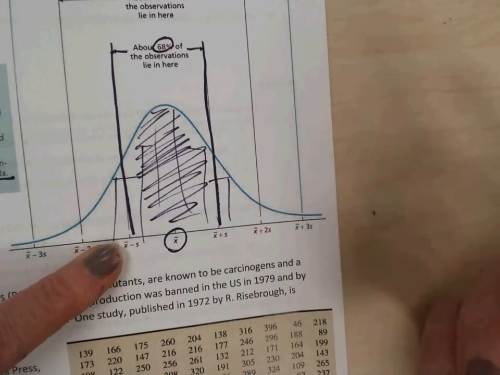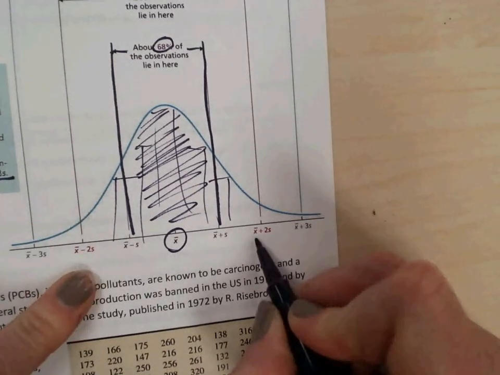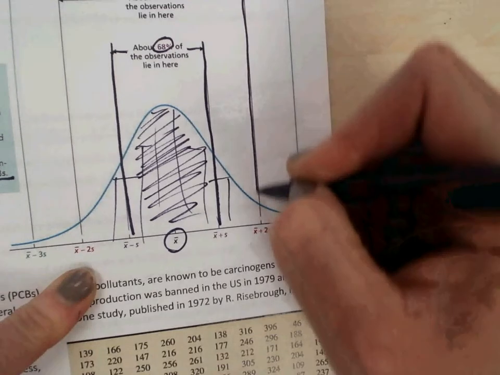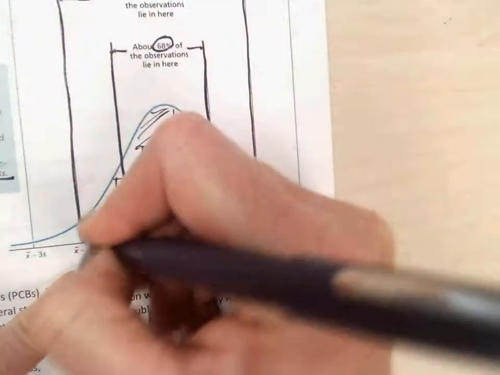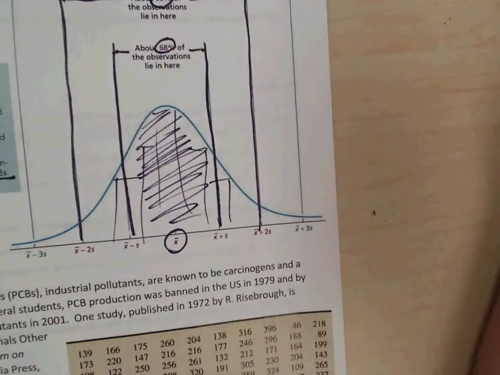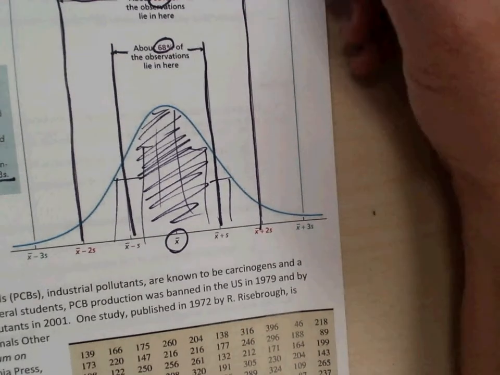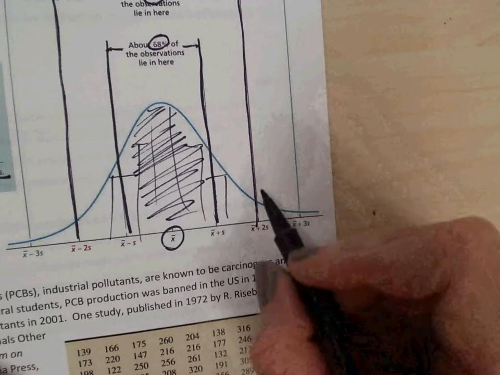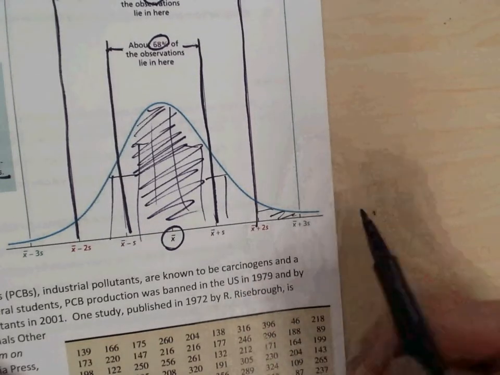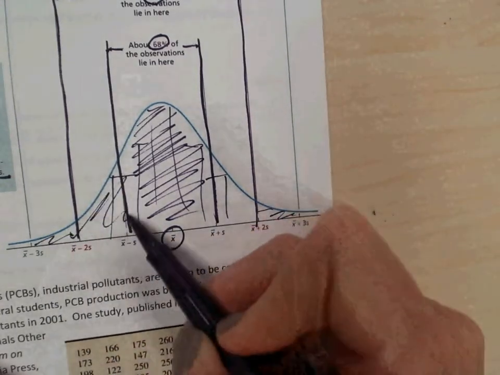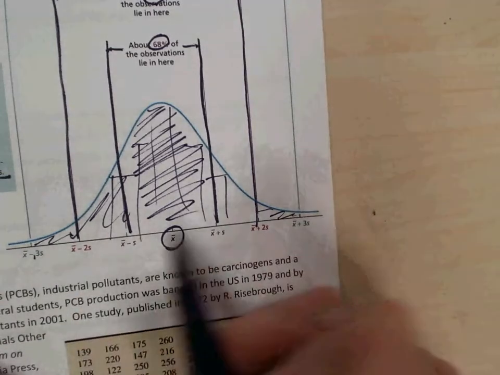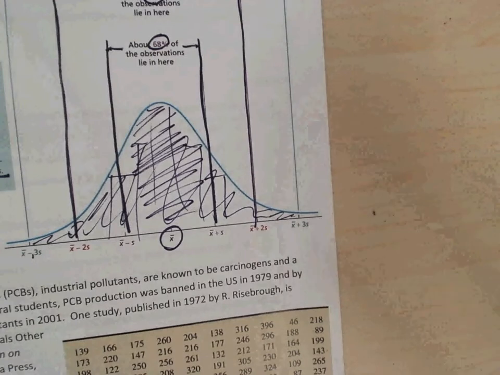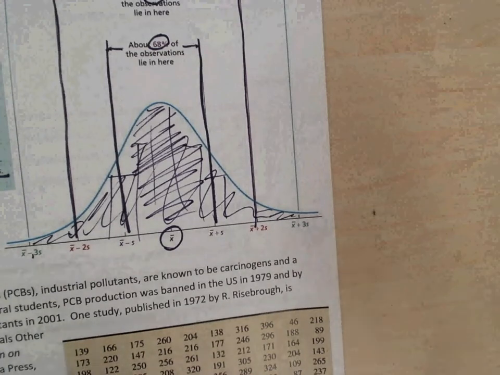Then if you add 2s and subtract 2s, two standard deviations away, we can expect to find 95% of the observations. And then the 99.7%, notice we still have a little bit of that tail going on. Between the minus 3s and the plus 3s is almost all of it, but not quite. There's that little tail that goes on forever where part of the data will lie.